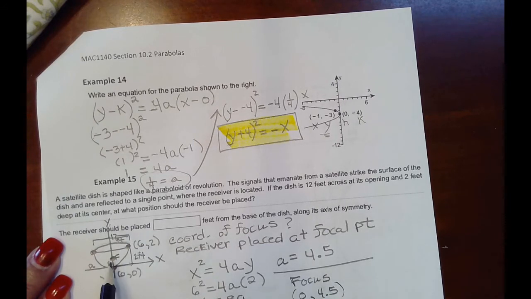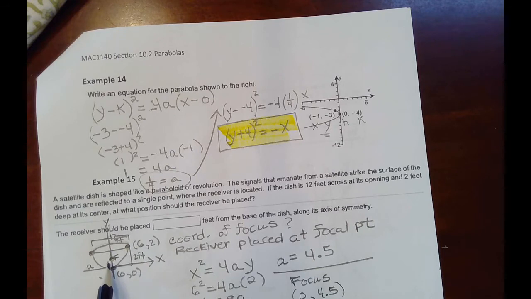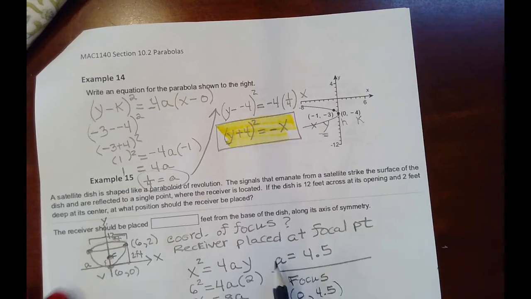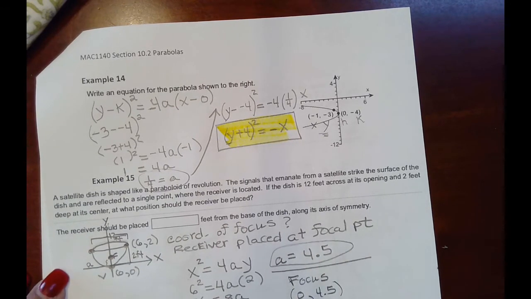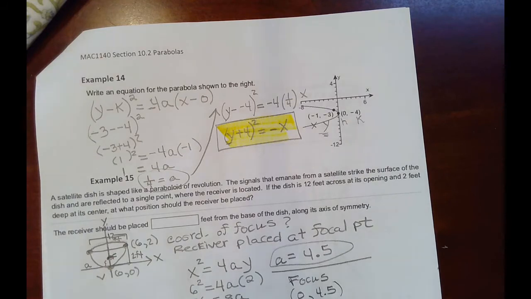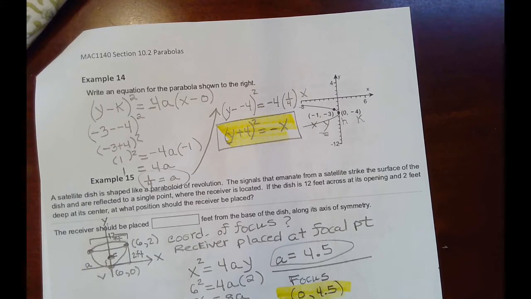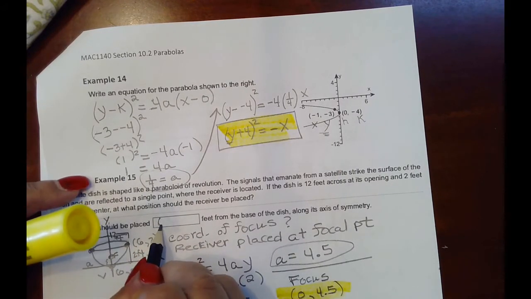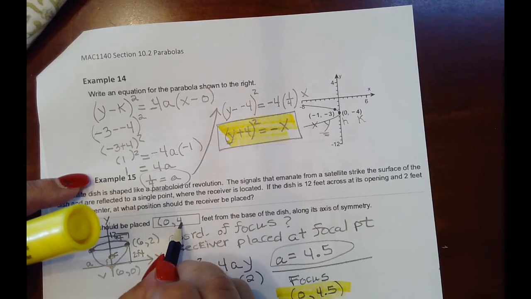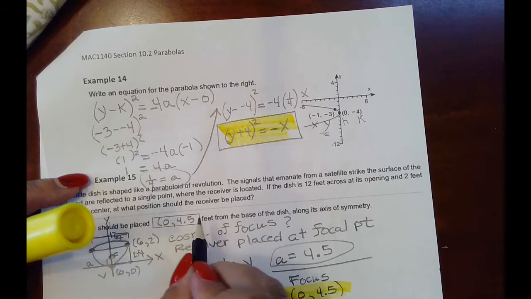Okay, from here to the focus, which is where the receiver is going to be placed, you're just moving 4.5 units up in the air, which is this a value that I just found. And so this would be the final answer. The receiver should be placed at 0, 4.5 on a grid.